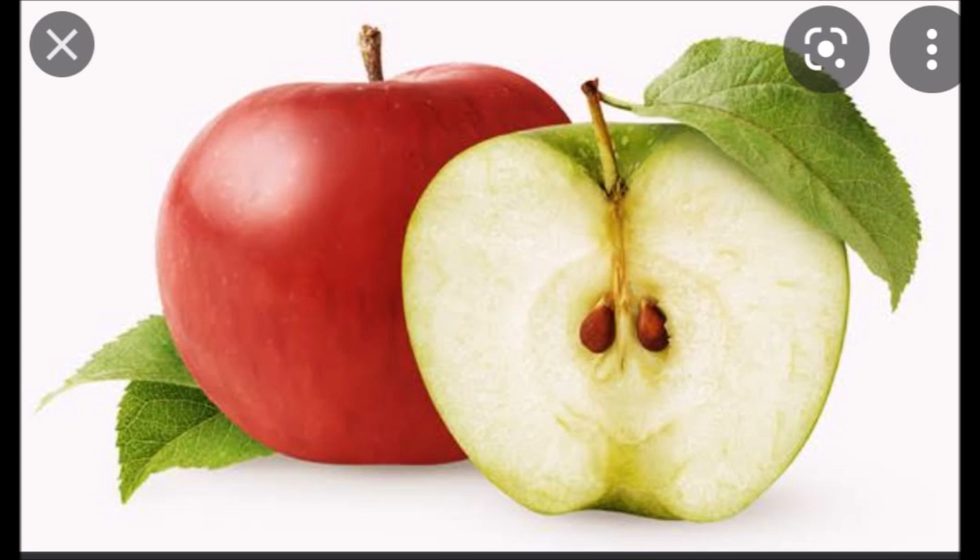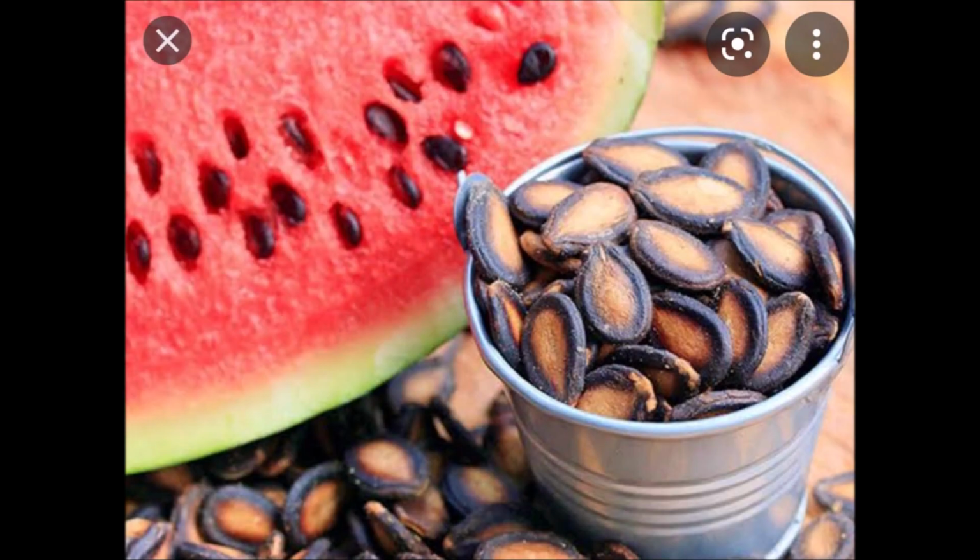Children, now we are going to see the seeds and their fruits. What is this image? Apple. See how the seed is. This is the seed of the apple. What is this fruit name? Watermelon. See how the seeds are in the watermelon. In a watermelon there are many seeds.